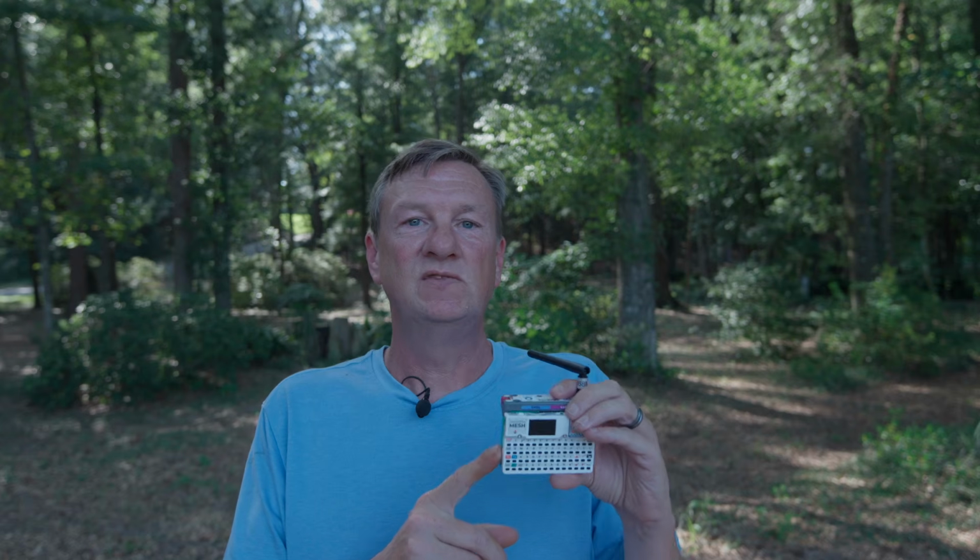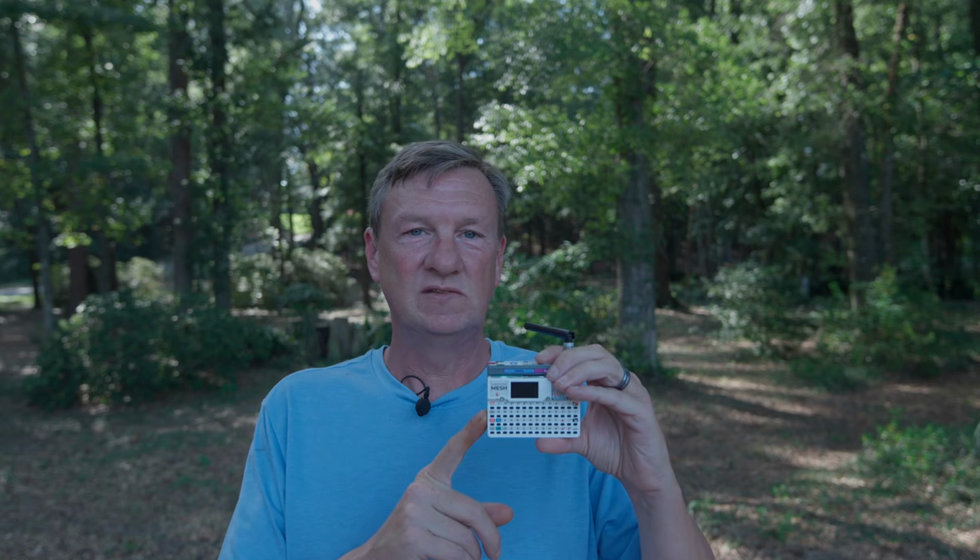NOAA weather alerts running right on your device. I created the MeshWX software, and I've gotten good response on that. It allows NOAA alerts on your Mesh device, but it requires a computer. So the next evolution in the process is to remove the computer entirely and run it directly on your Mesh device. So introducing MeshWX Pro, firmware built for the device to run everything on the device itself. Let me show you how it works.